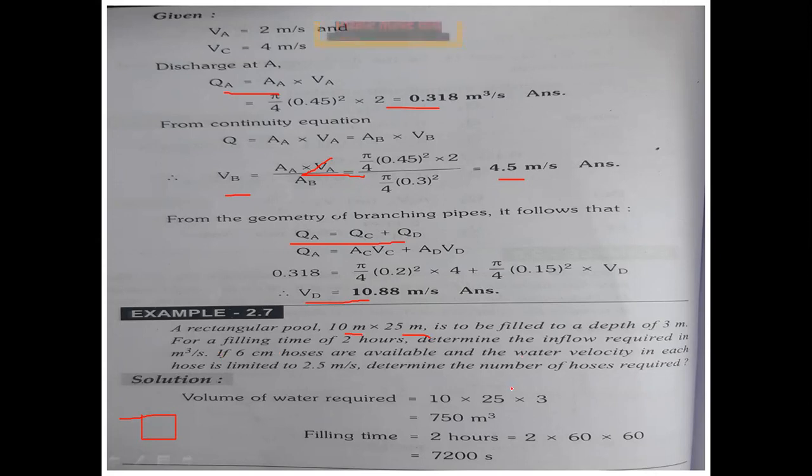The swimming pool depth is 3 meters. Then by volume, V is equal to L into B into H, that is equal to 3 times 250, 750 meter cube.